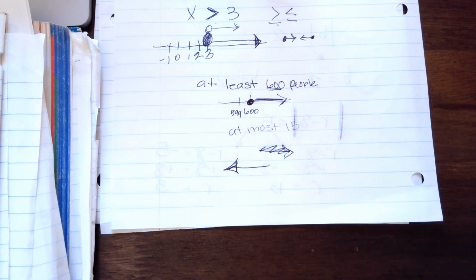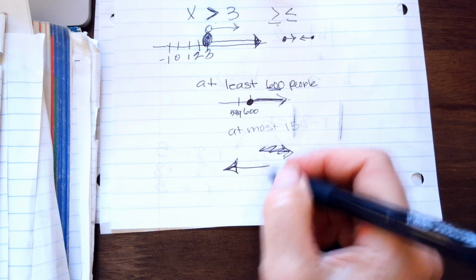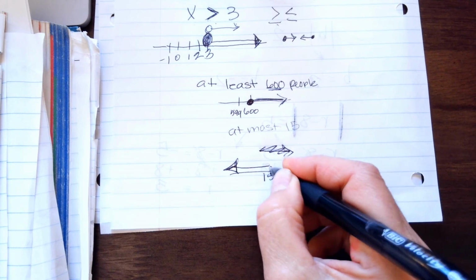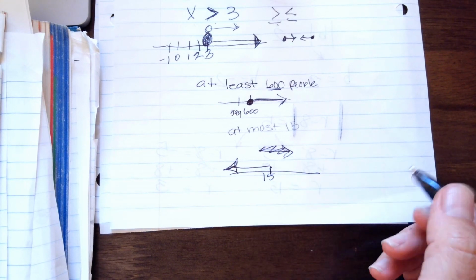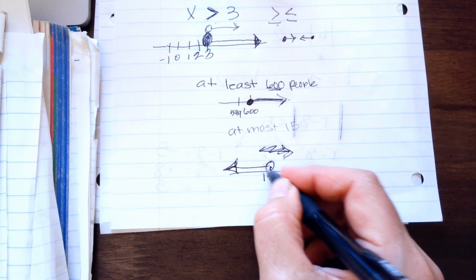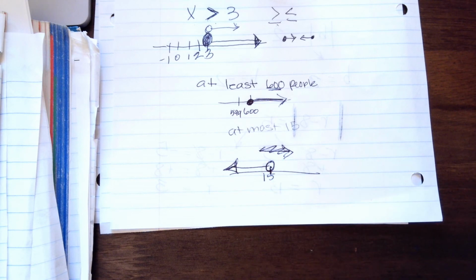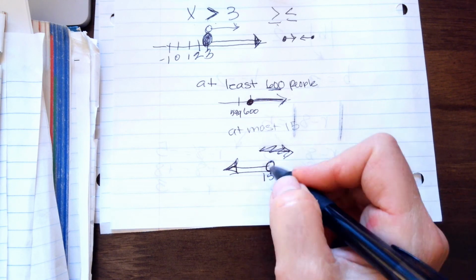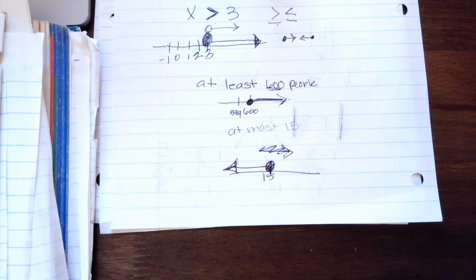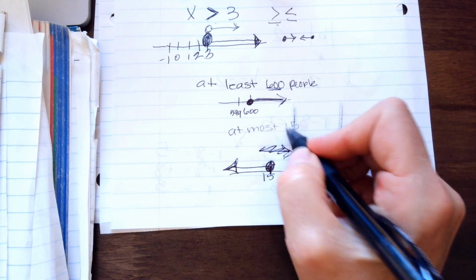And then what would I do? Graph 15 on a number line. And then have a closed circle. And this is important because you can't have negative people.